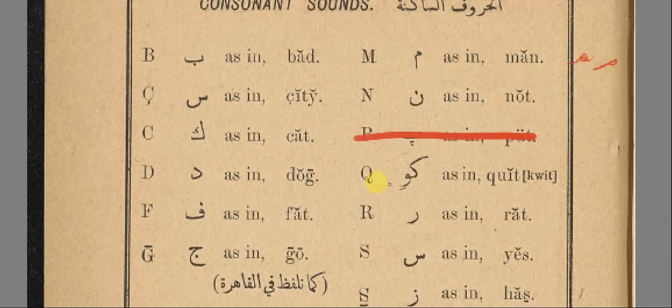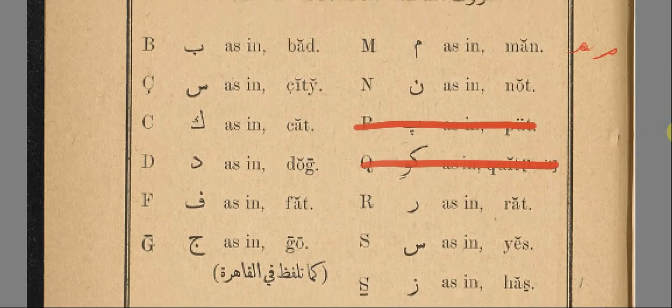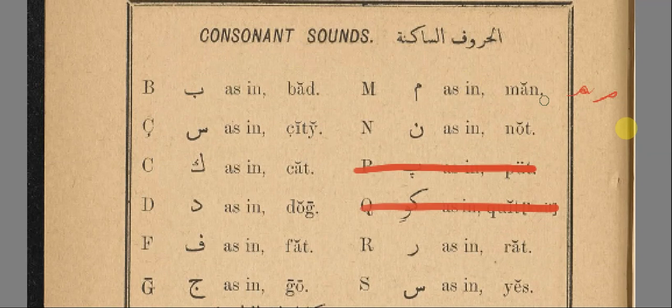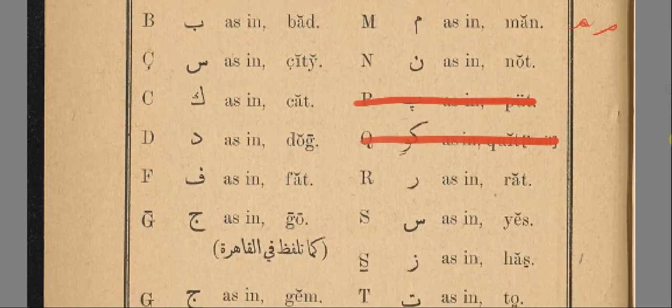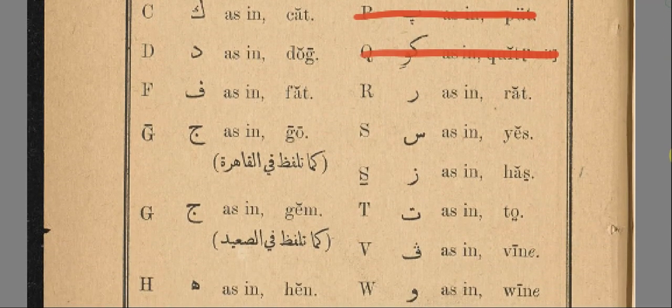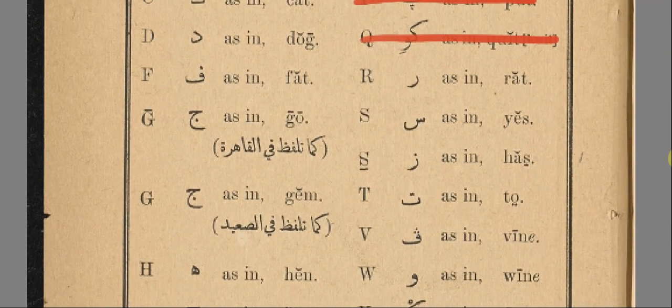This Q here, as a Q, you don't have it as one letter, so you don't have to worry about this. These are all the consonant sounds. I will write: you only have three vowels in Arabic. Of course, their variations are called short vowels.